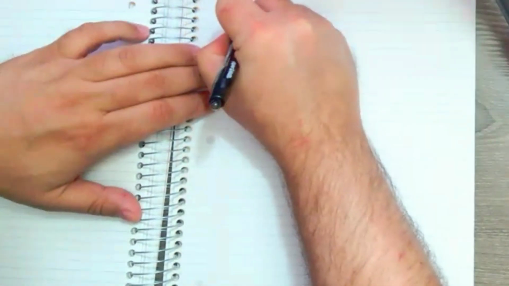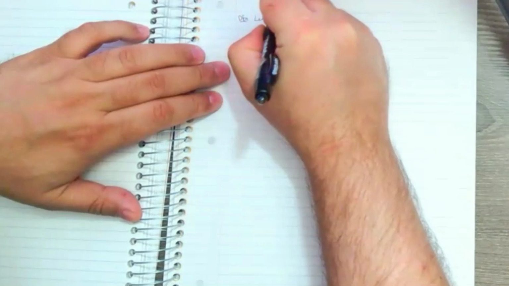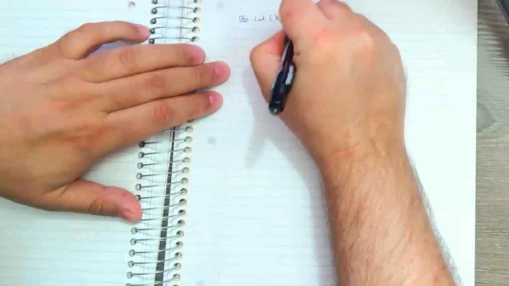New definition, let the set X together with this relation be a poset.